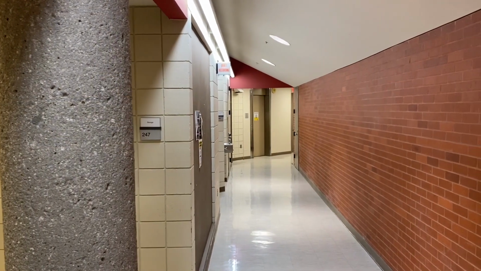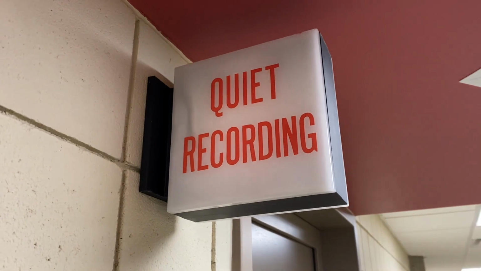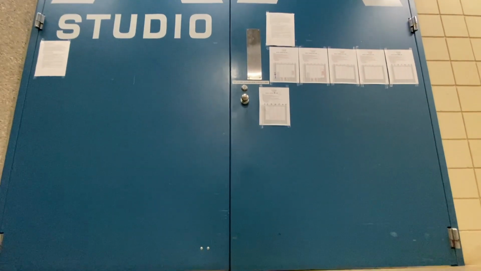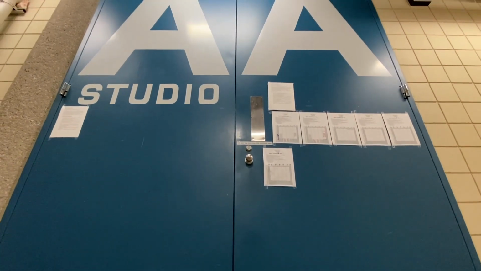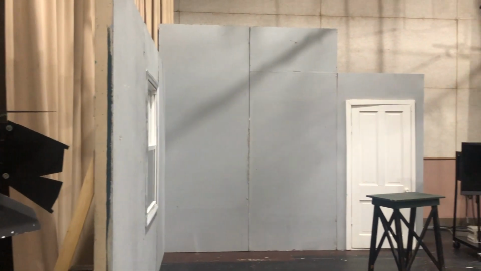Within BCSB, we also have the 3 primary studios that students can use for production once they get up to some of the higher level production courses. They're labeled A, B, and C, as well as a storage section for all of our wall panes and props and whatnot. Here in Studio A, you can see it's our largest studio.